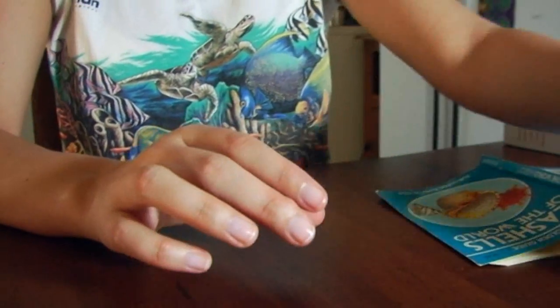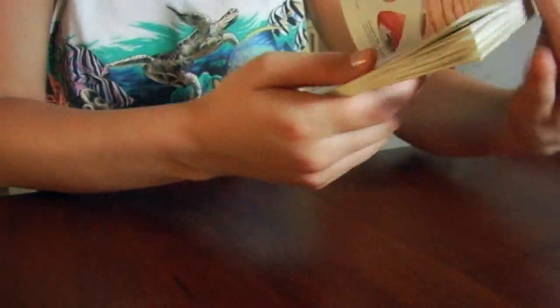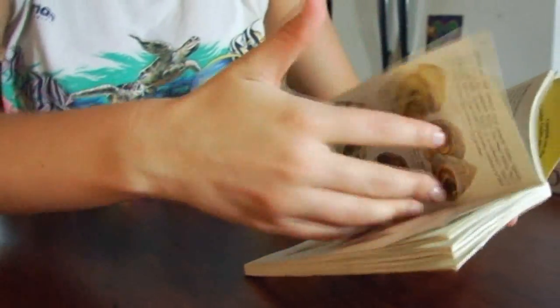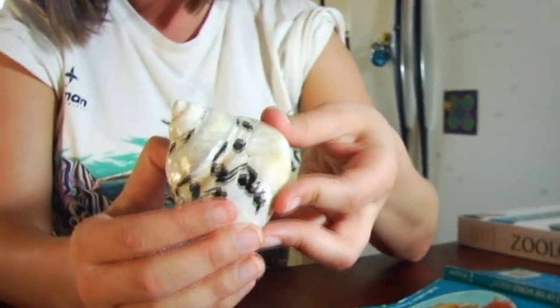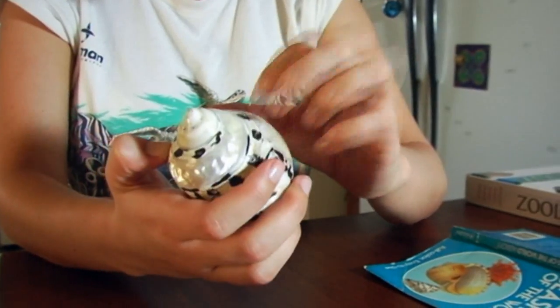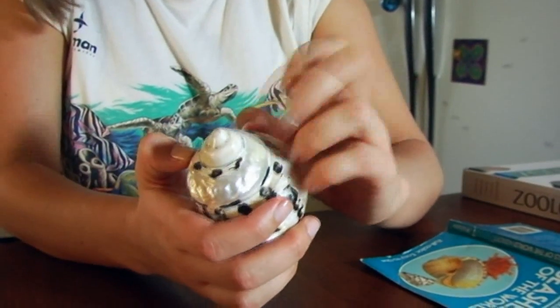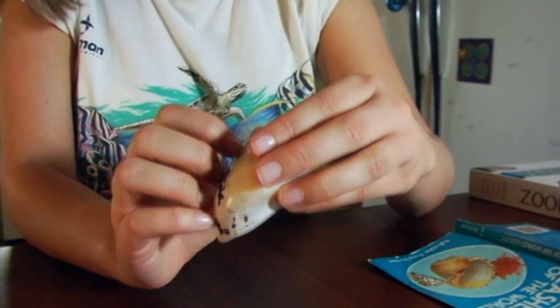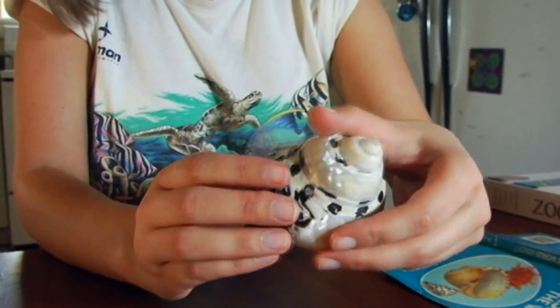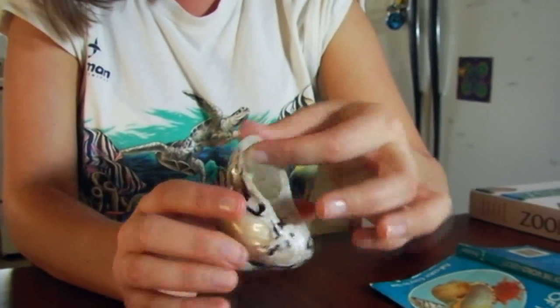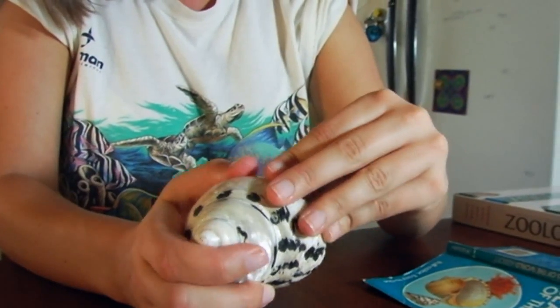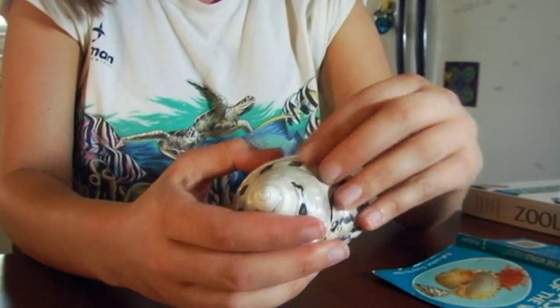Another top shell that I have that is also really cool is the West Indian top shell. And this is what this one looks like. This one's a little bigger. But that's not marker, that's actually part of the shell. I know it's kind of hard to believe. It looks kind of like it's been painted. But this one's really shiny and lovely.